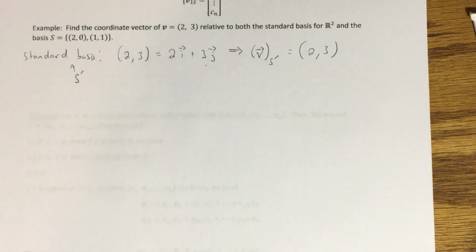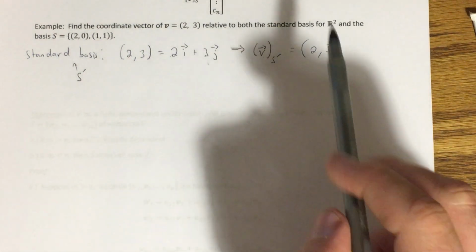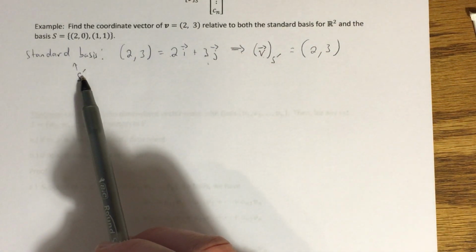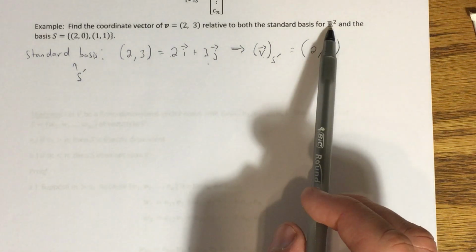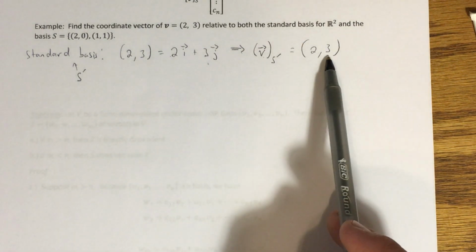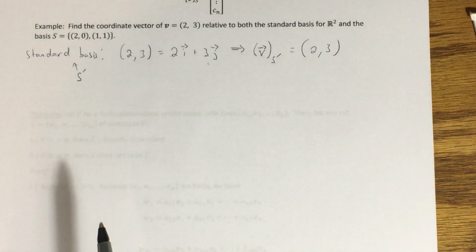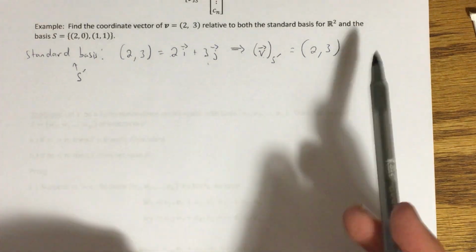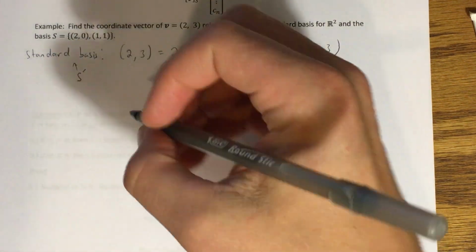Now that reveals something really important, which is when we're specifically working in Rn, the coordinate vector for any vector in Rn, not just R2, relative to the standard basis looks no different than the original vector. They're going to look identical. So it's very straightforward to come up with this. But let's look at our other basis.